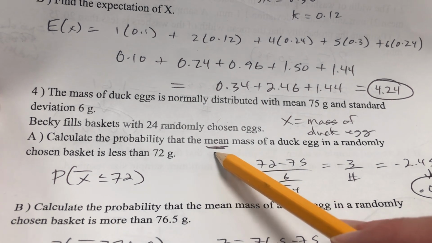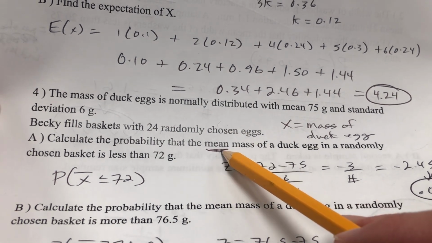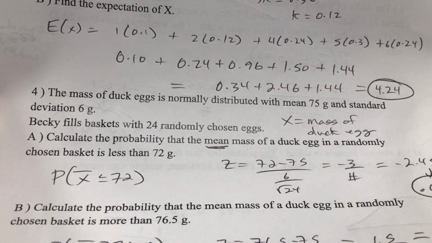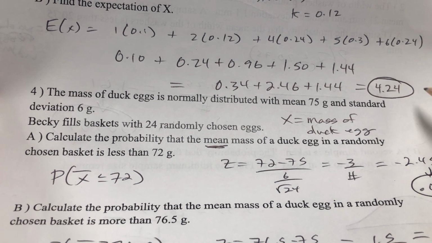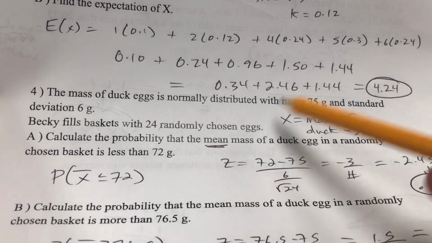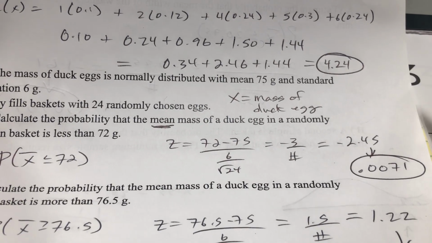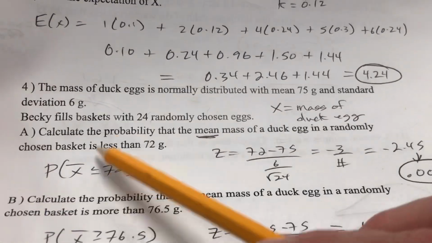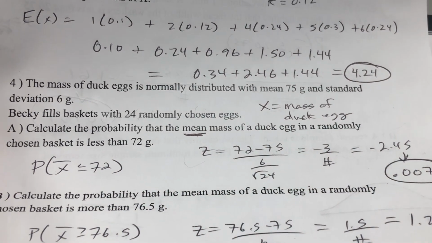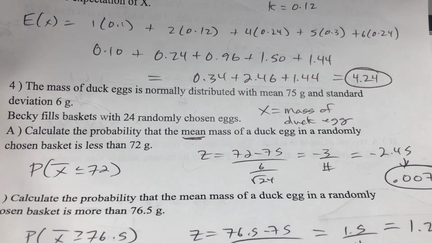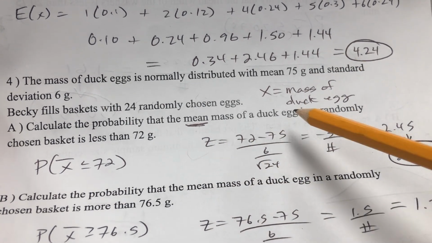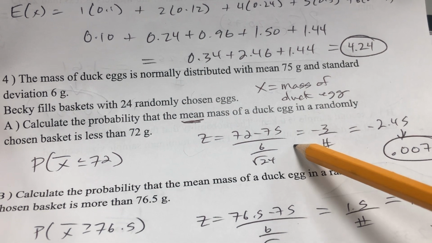Calculate the probability that the average, that's X bar, mass of a duck egg in a randomly chosen basket is less than 72. So it's a little weird, because when it says randomly chosen, you think that they're choosing one, but they want to know the probability that the mean mass in this basket is less than 72, because again, it says mean. So it's clearly an X bar question. If it said a randomly chosen egg in this basket of 24, that would be different. This could be worded differently. It should be like, given this basket, what's the probability that the mean is less than 72?